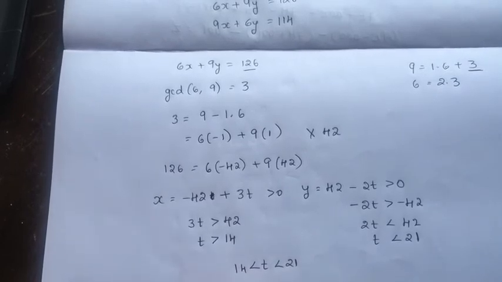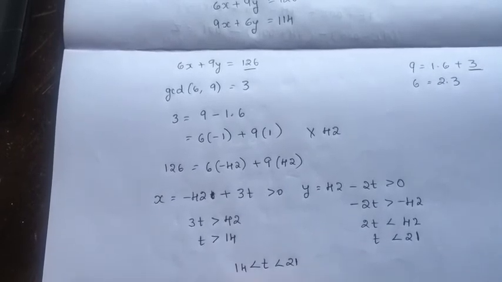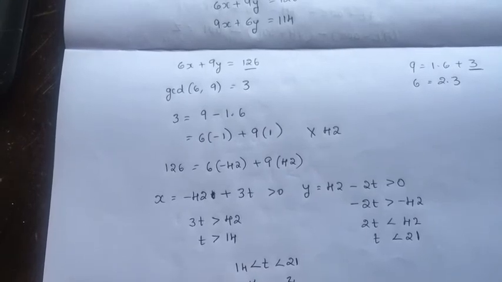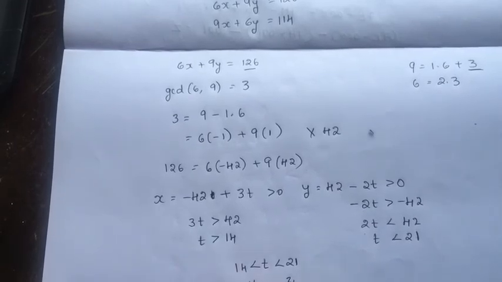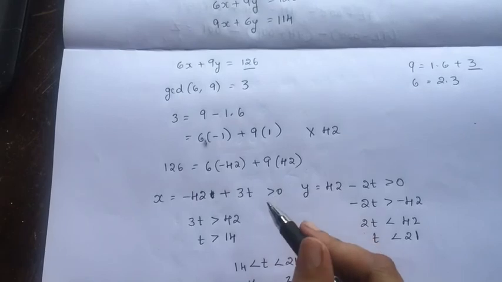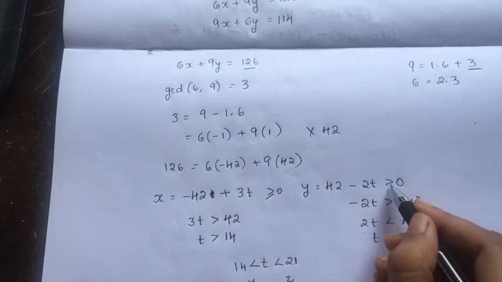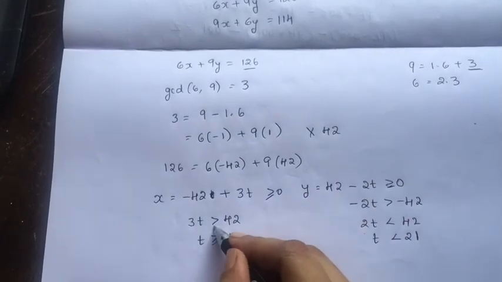I have to write the values of t, x, y and z. Initial value: if I give t as 14, then I'm getting x as 0, greater than or equal to, in fact.